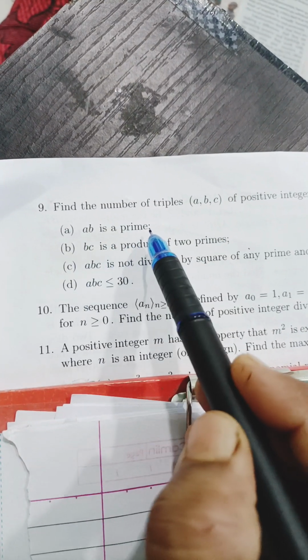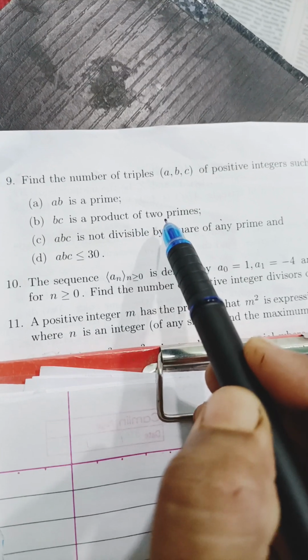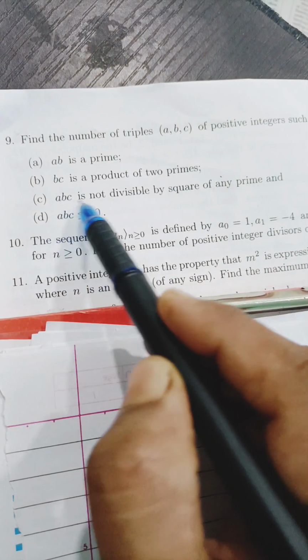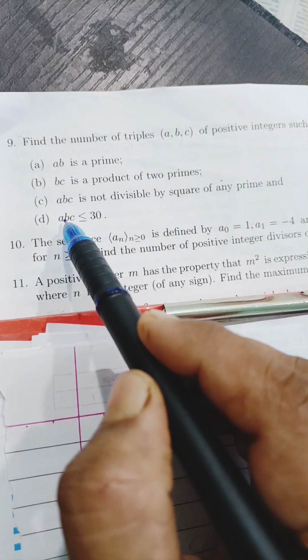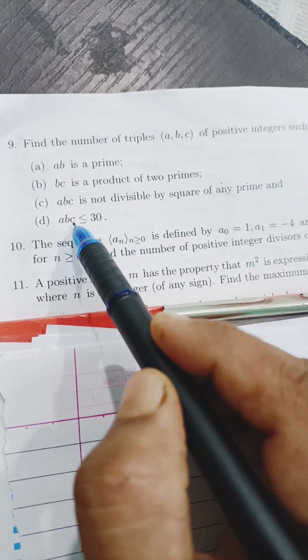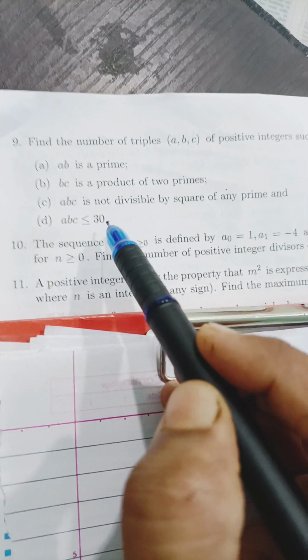Now let us go for 9th example. We have to find the number of triples A, B, C of positive integers such that AB is a prime, BC is a product of two primes, ABC is not divisible by the square of any prime, and their multiplication ABC is less than or equal to 30.